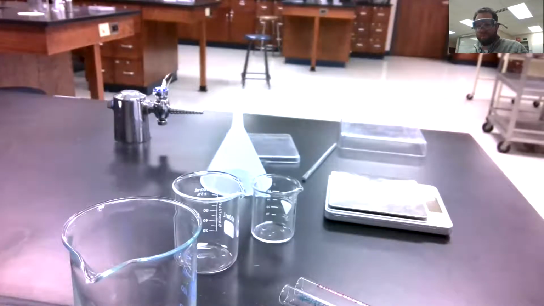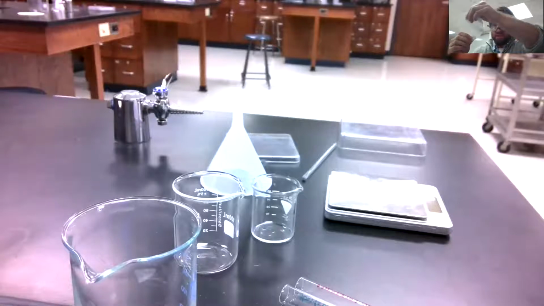First step, so we're going to take our filter paper, excuse me. This usually looks like a circle, and we're going to fold it in half. So you've got a half circle there, half moon. And then we're going to fold it again. So you almost have a triangle here. So fold it into quarters.